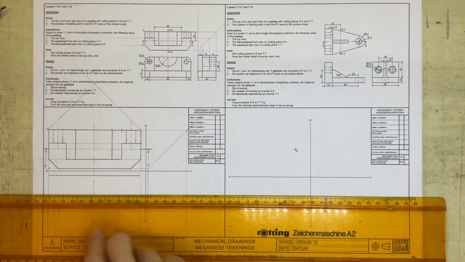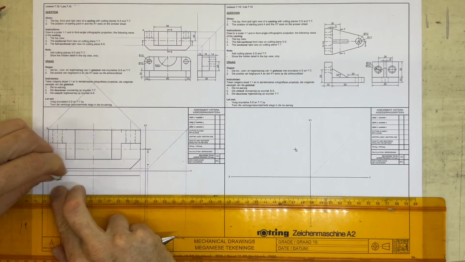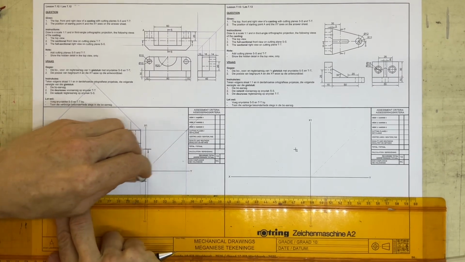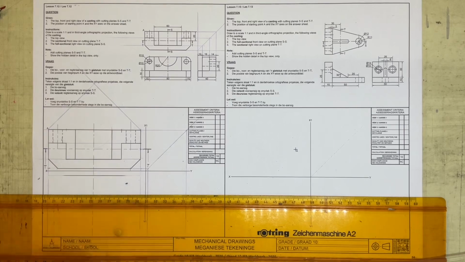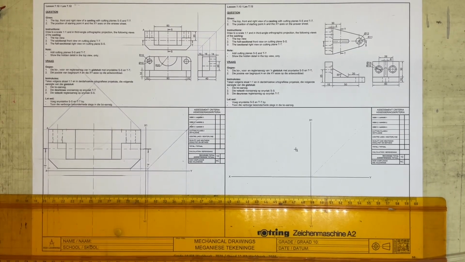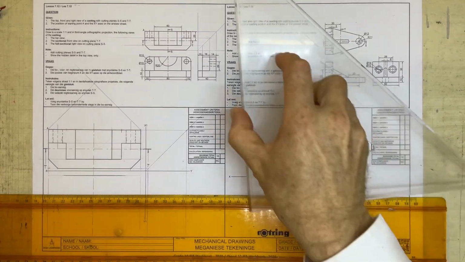Oh dear, where's an eraser? Sorry, trying to rush this thing a little bit. There we go. Rub that out, rub that out. It's always good to practice your rubbing out because you're going to need to do it at some stage.